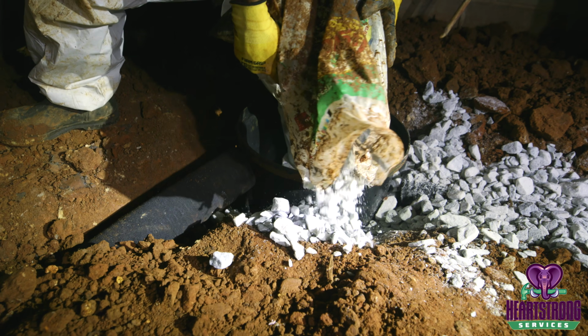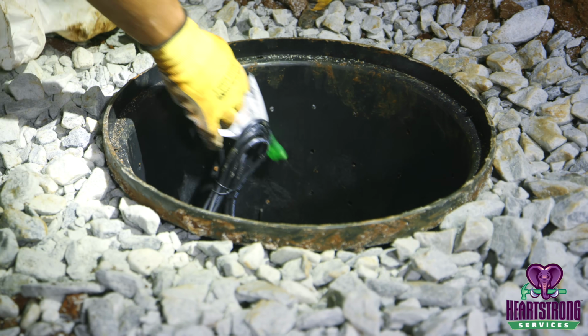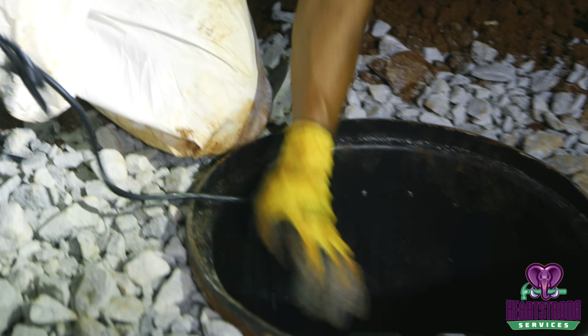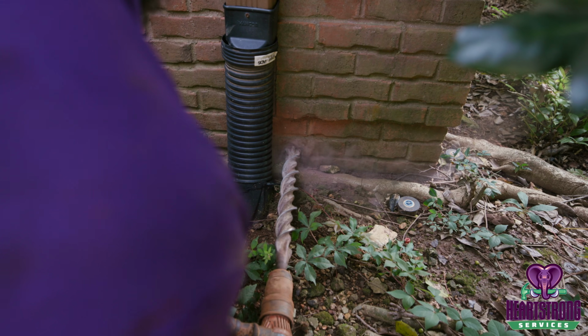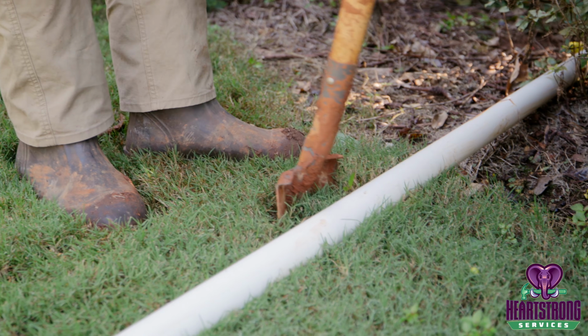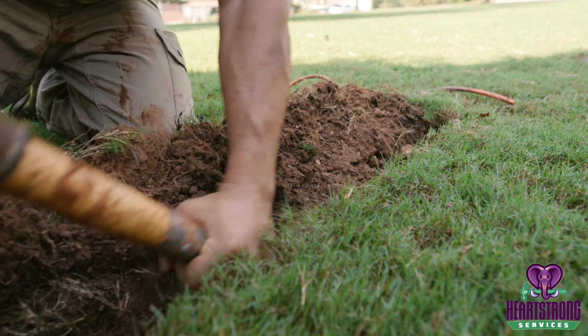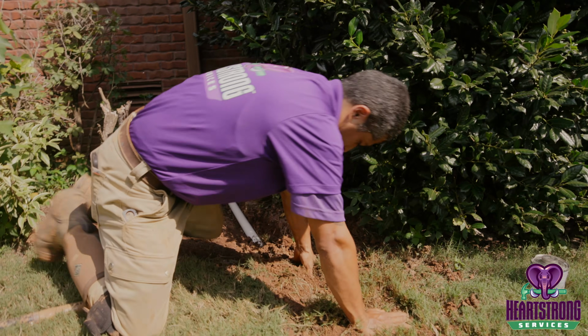Inside, we install the sump pump and connect the discharge with a check valve to prevent backflow when the pump shuts off. The discharge line is routed out of the crawl space and buried underground, terminating with a pop-up emitter away from the foundation. When the pump runs, water exits safely and stays sealed when it's off.